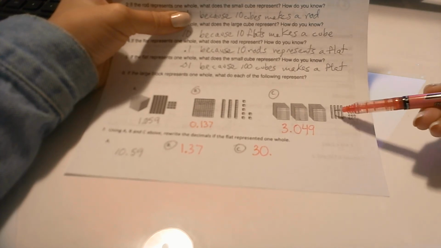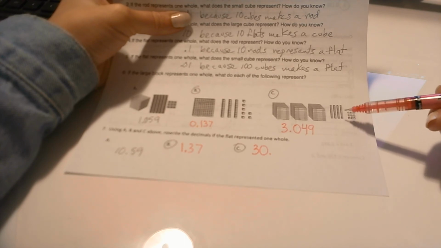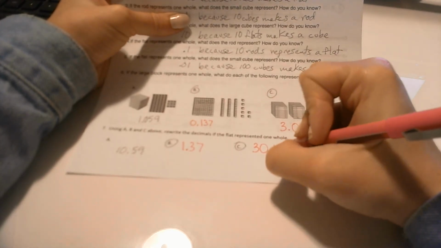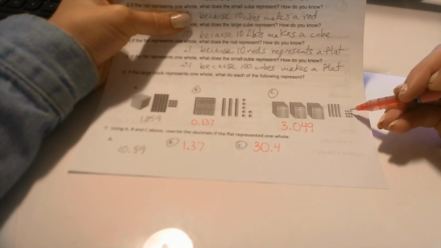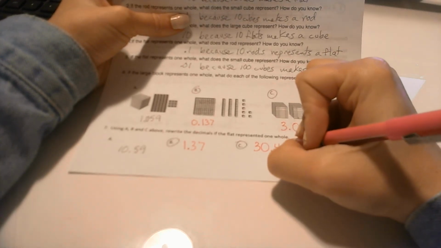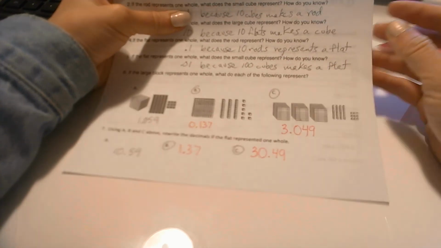And we've got 1, 2, 3, 4, and then units, 1, 2, 3, 4, 5, 6, 7, 8, 9, for 30.49.